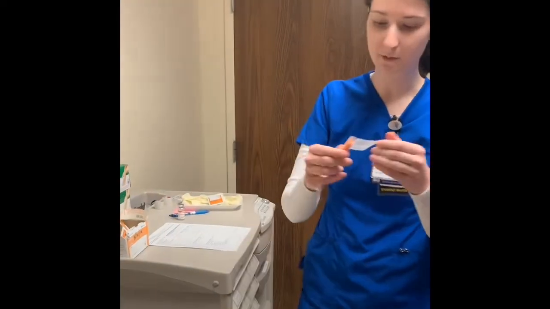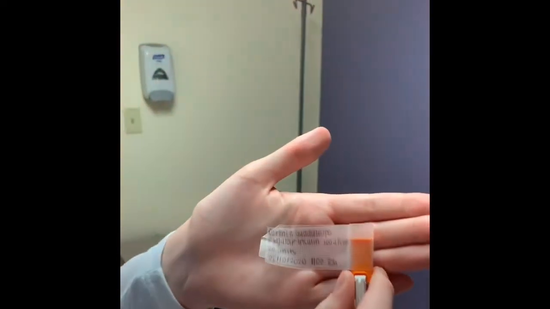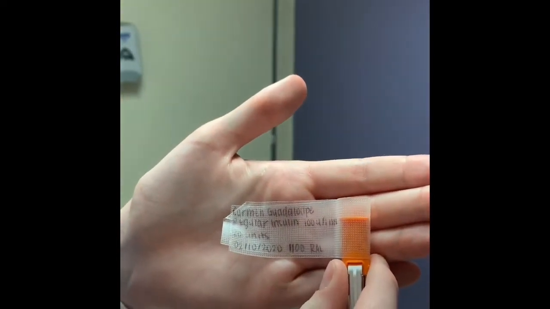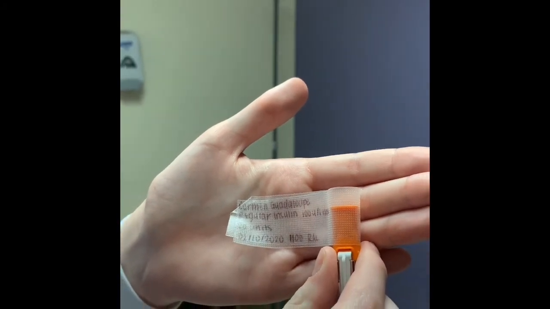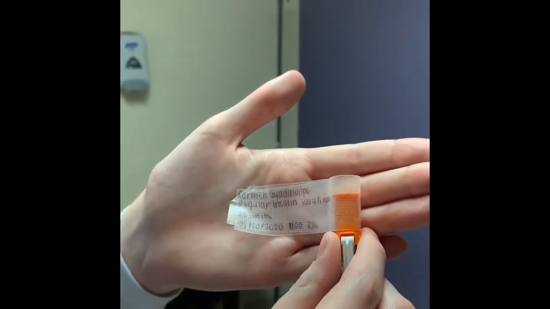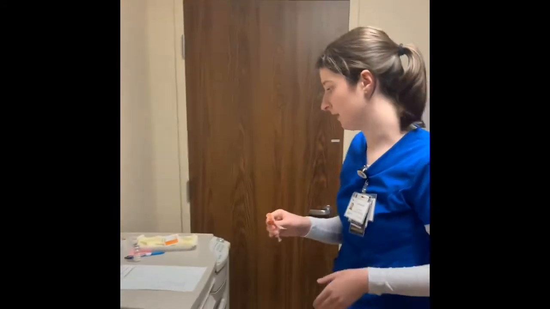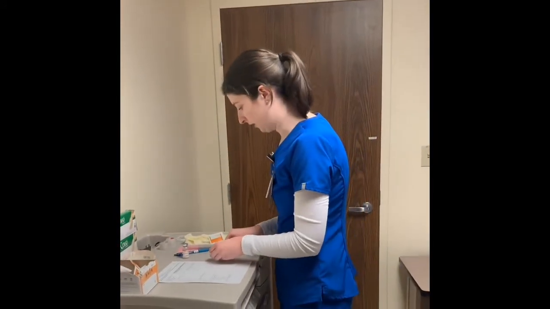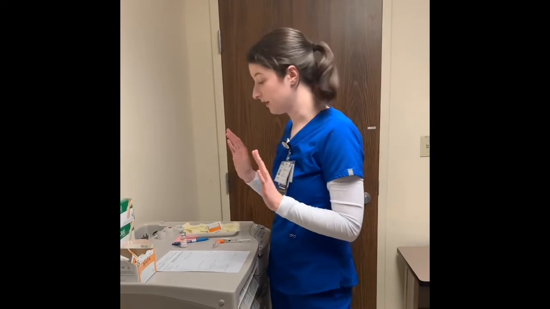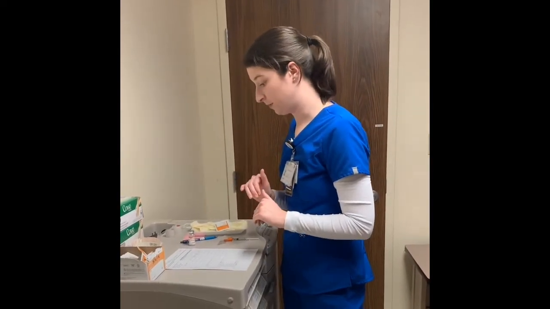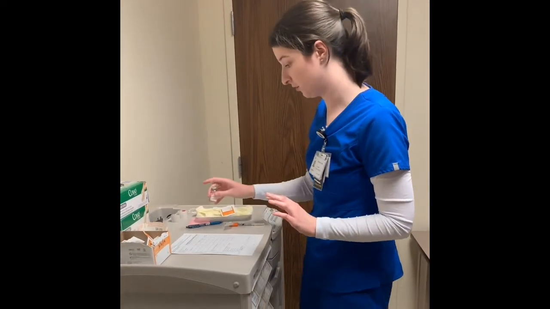So here is the label that I have made. It's for Carmen Guadalupe, regular insulin, 100 units per 1 milliliter, 20 units. Today's date, the time is 1100, and my initials. Okay, so now I have completed all of the preparation, so I should be ready to go into the patient's room as soon as I put this medication away.